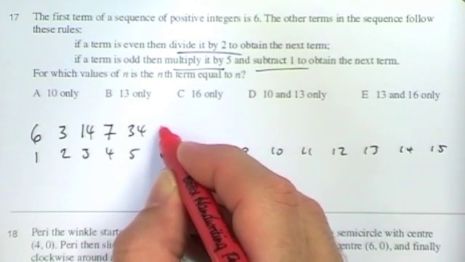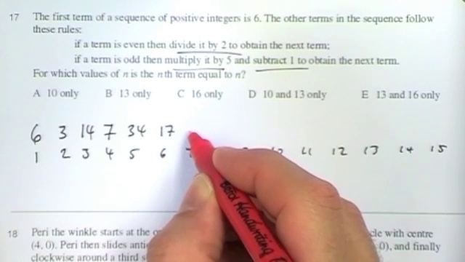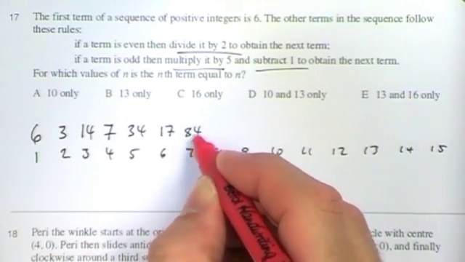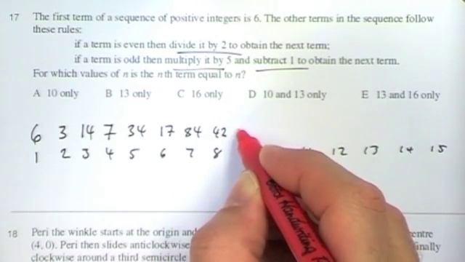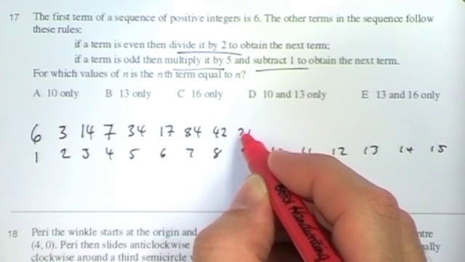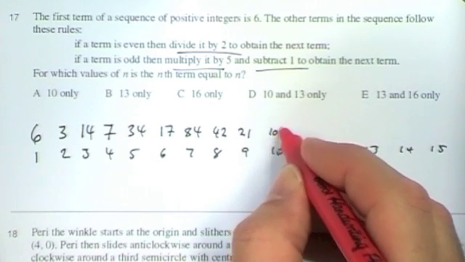It's even, so I halve, it's 17. It's odd, multiplied by 5, that's going to be 85, take away 1 is 84. That's even, so I divide by 2 to 42. That's even, so I divide again to get 21. That's odd, so times 5 is going to be 105, take away 1 is 104.